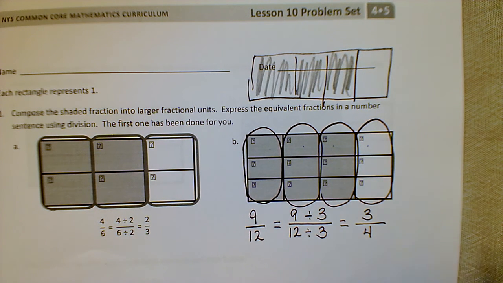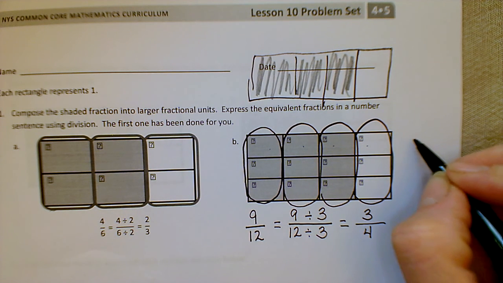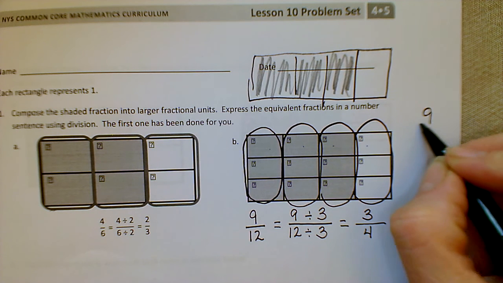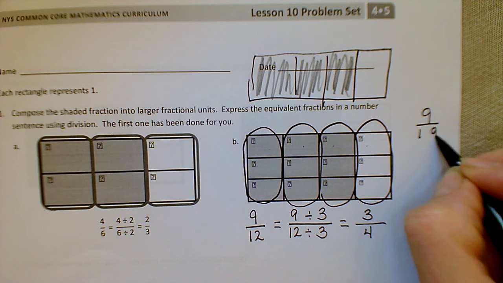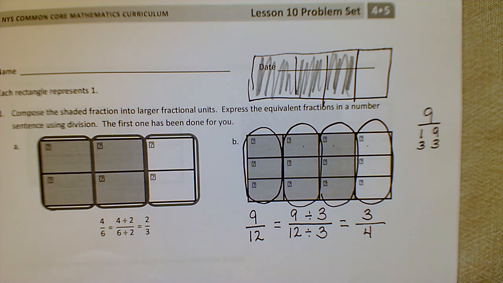Again, what we did earlier today was look for common factors, and 3 is definitely a common factor of 9 and 12. And just a quick reminder, you could look for all your factors of 9: 1 and 9, 2 doesn't work, 3 and 3. Once I get a double like that, I'm done.